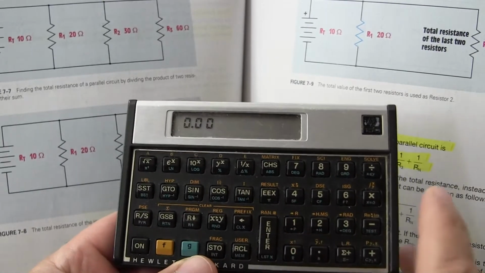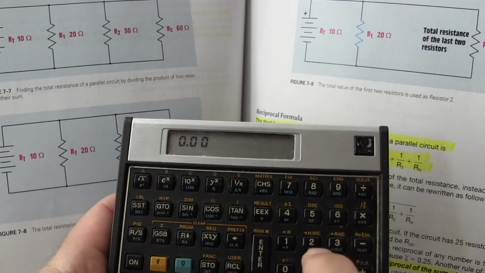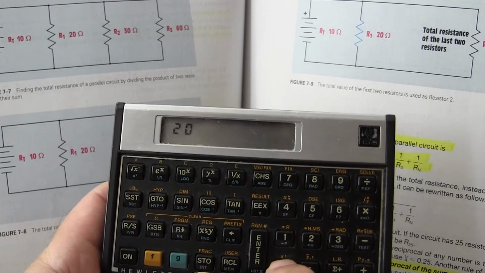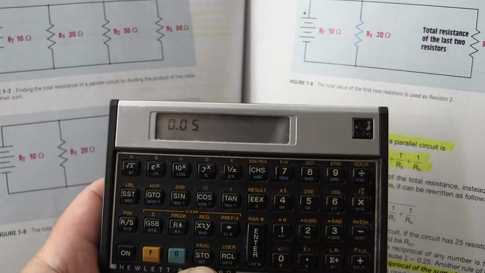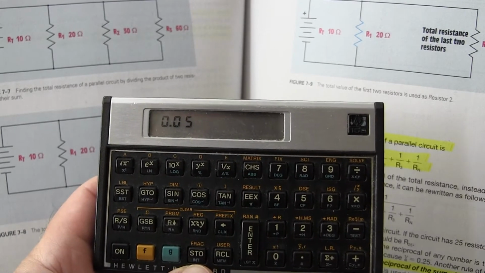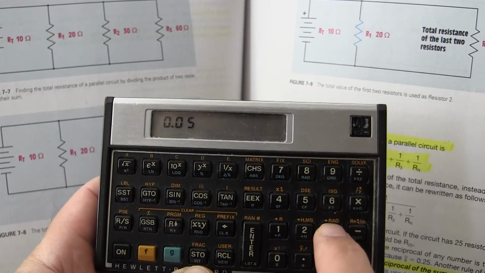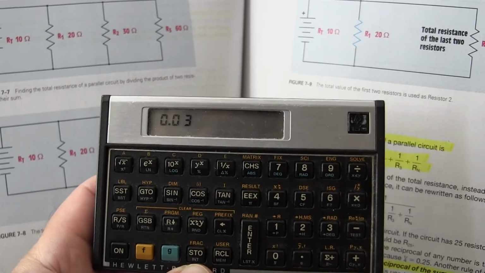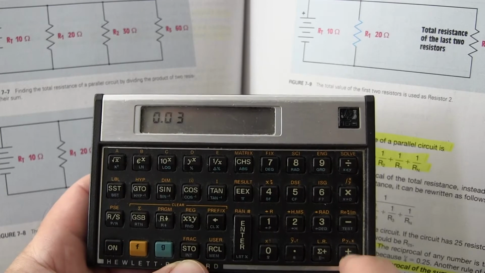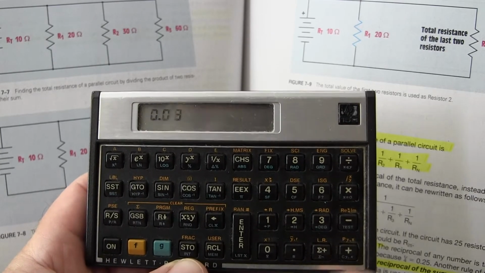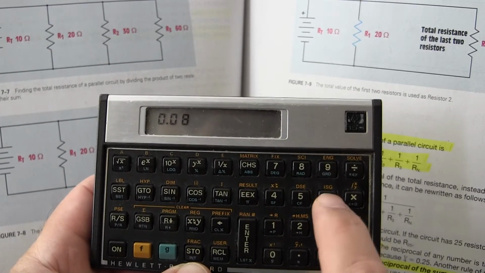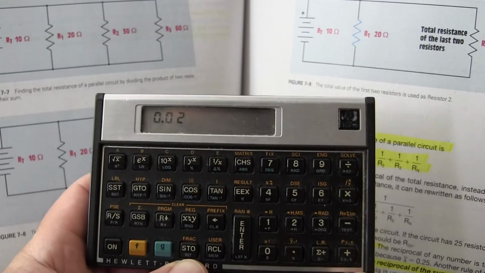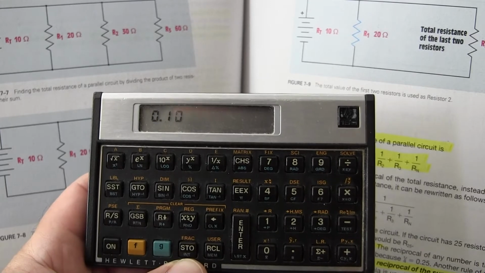So to solve this problem, I would just type in the value of the first resistor, which is 20. I hit 1 over X, that gives me the inverse of 20. The second resistor is 30. I type in 30, hit 1 over X to give me the inverse of 30. Then I add those two together by hitting plus. The last resistor is 60 ohms. I type in 60, 1 over X, hit plus again to add all those together.